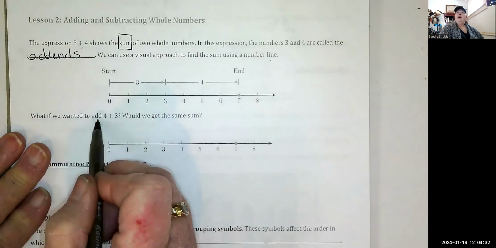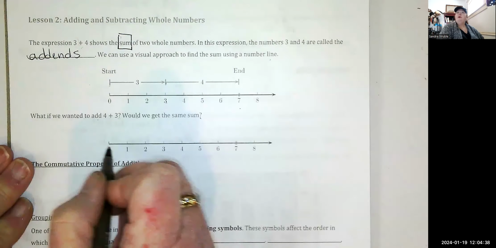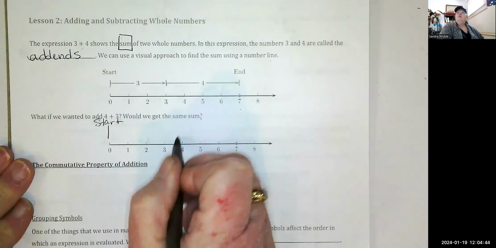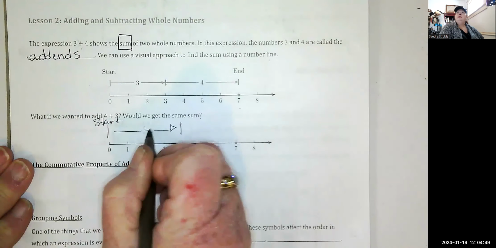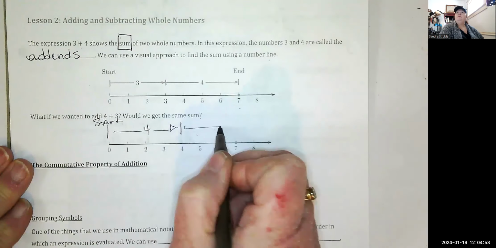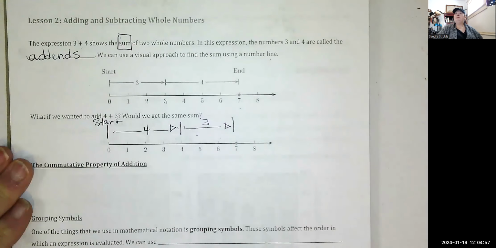What if we wanted to add 4 plus 3? Would we get the same sum? Well, yeah, that's the commutative property. So if we start at 0 and we go 4, and then we add another 3, 1, 2, 3. There you go. You end up at 7.